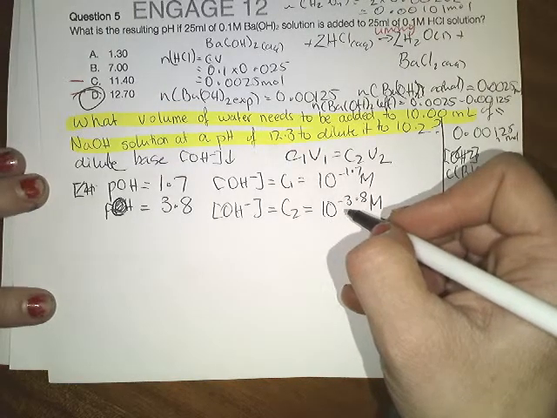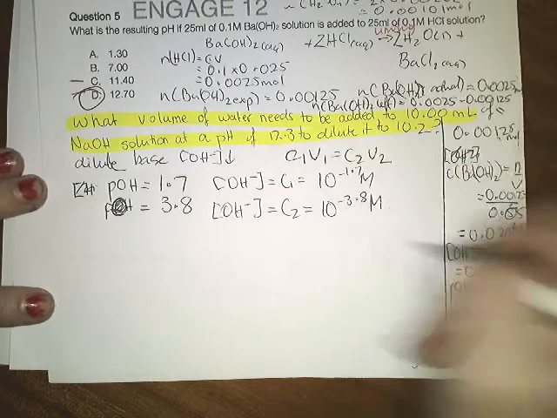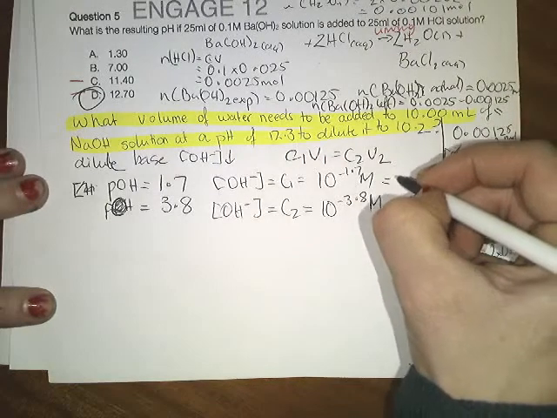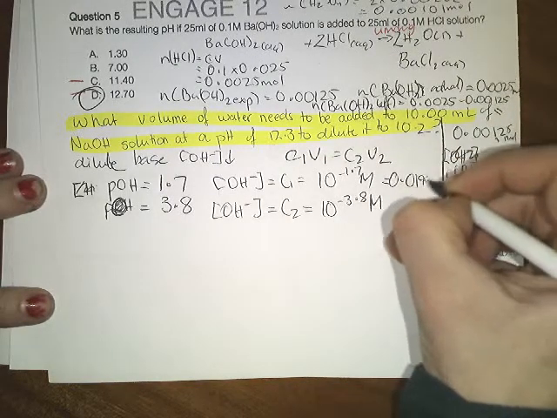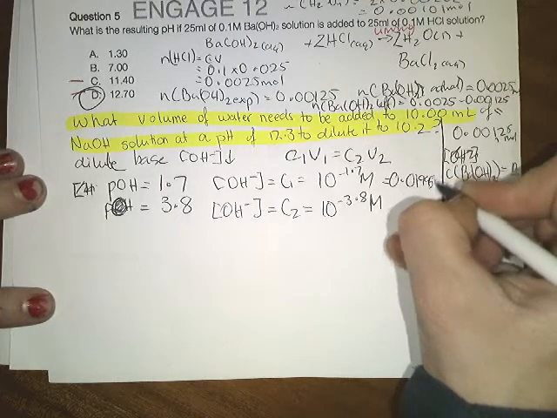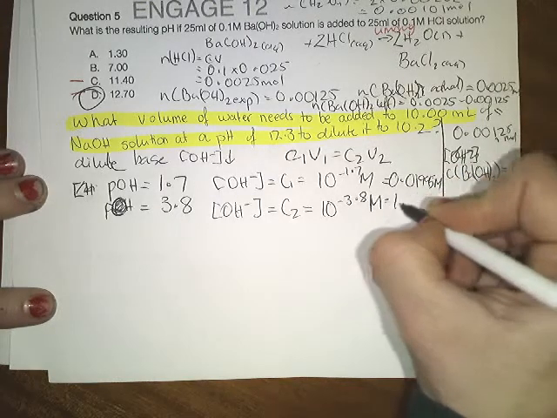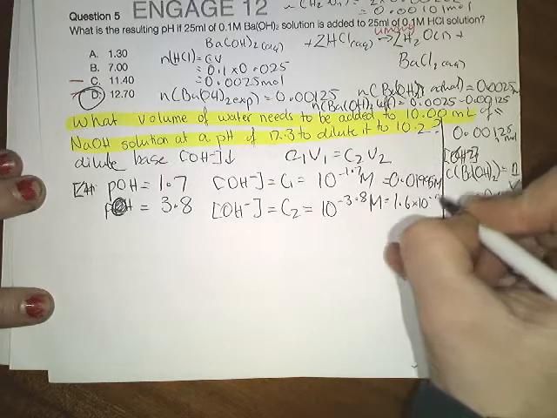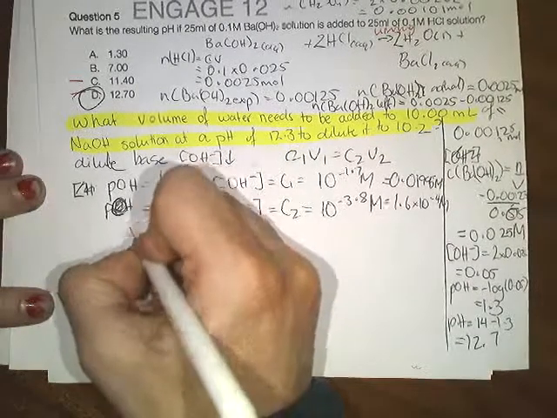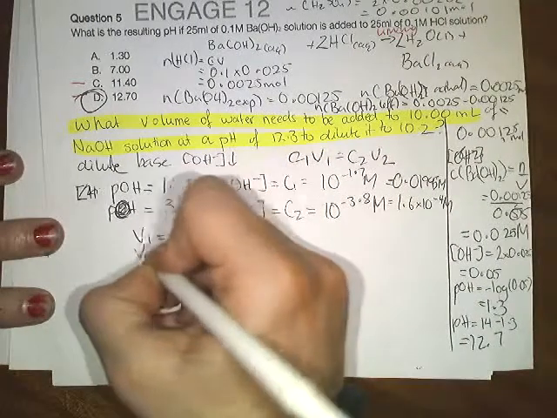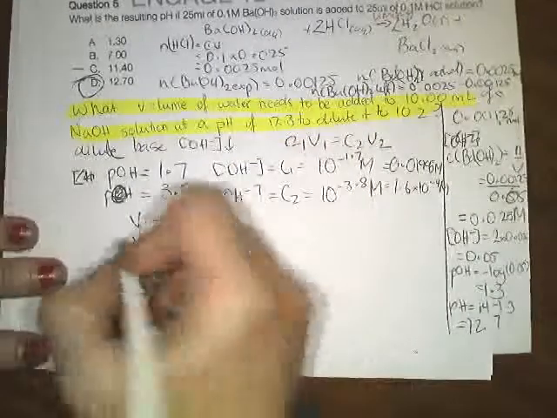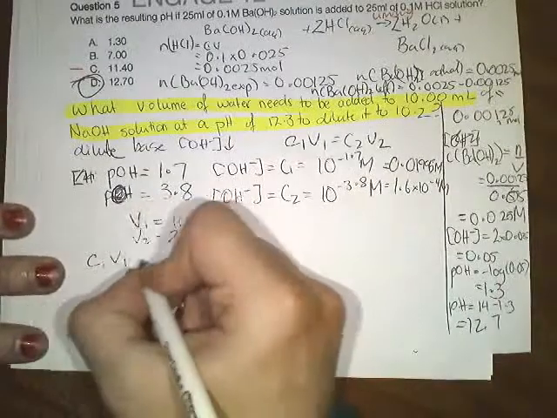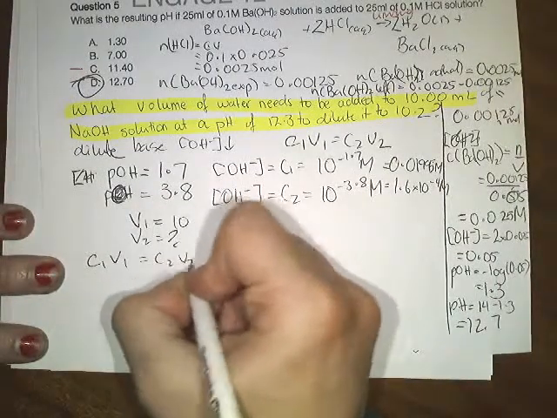Okay, and then this is 0.01995, and this is 1.6 times 10 to the negative 4, and then V1 equals 10, V2 equals question mark. So we'll just set it up. C1V1 equals C2V2.